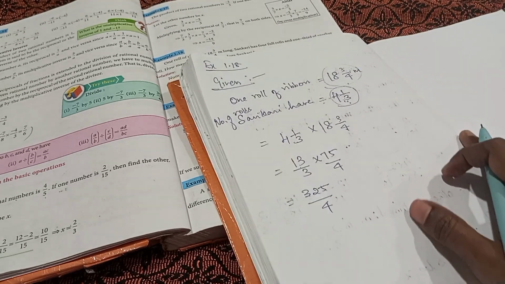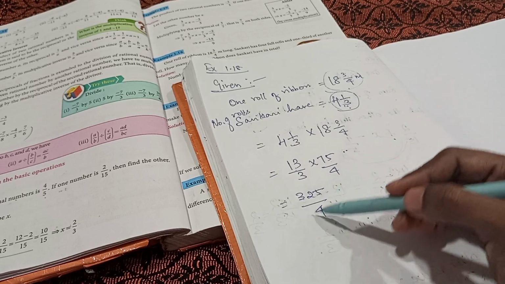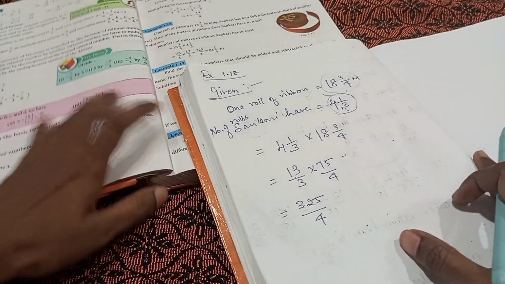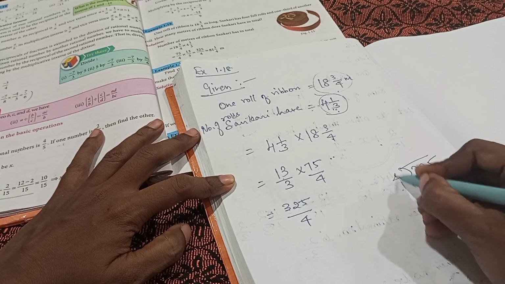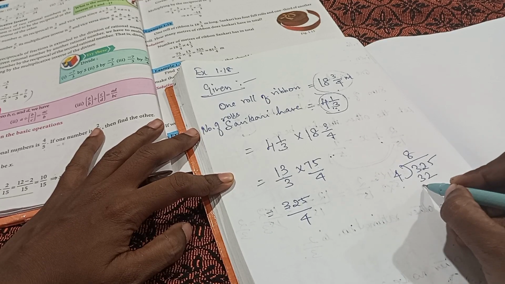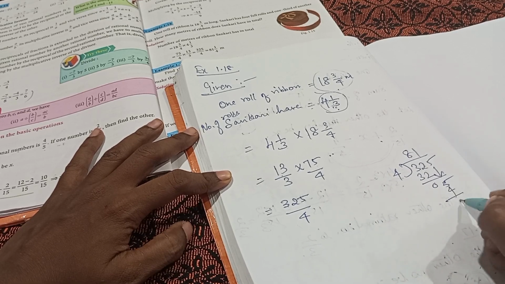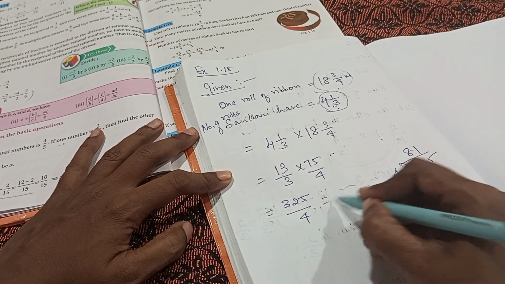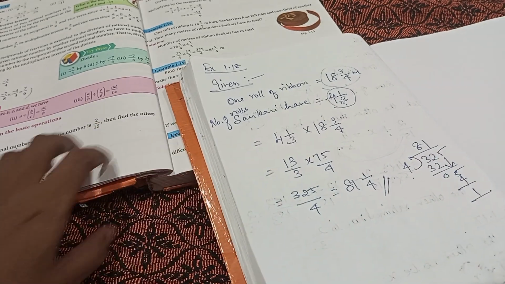In this question, everything they have given is in mixed fractions, so you have to convert the answer into a mixed fraction. So how will you convert 325/4? 4 eights are 32, 0, 5, 4 ones are 4, 1 balance. How will you write it? 81 1/4. This is the answer. So next question, we'll move on to the next question.